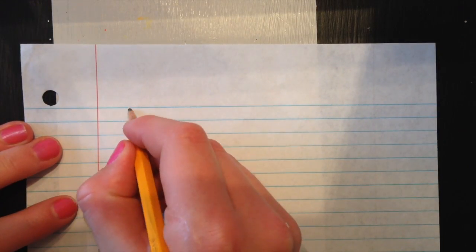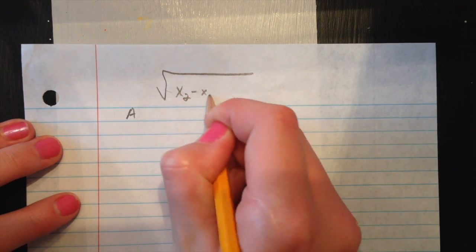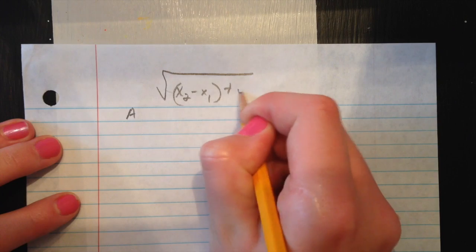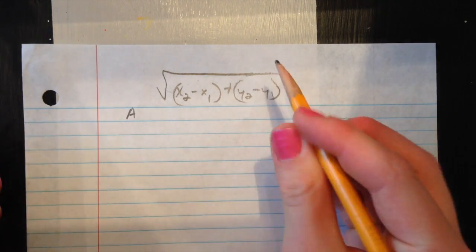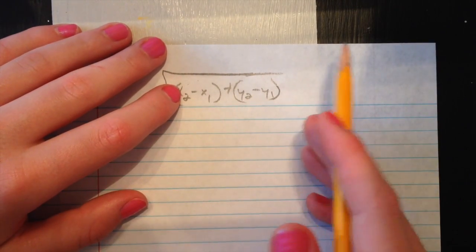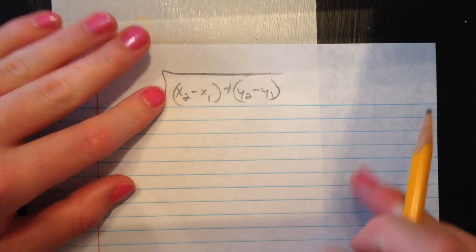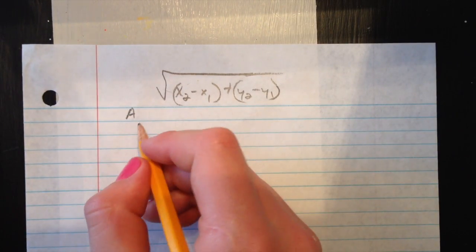I already did the work by using the distance formula, which is the square root of x2 minus x1 squared plus y2 minus y1 squared. Put the points from AB in, put the points from AC in, and put the points from BC in, and you will get these exact calculations.